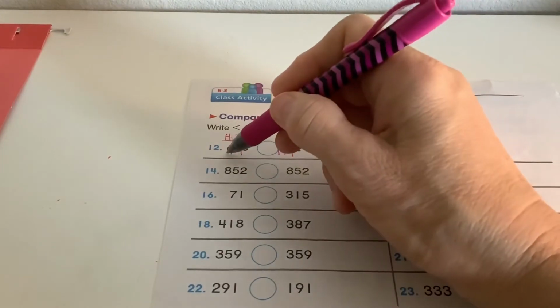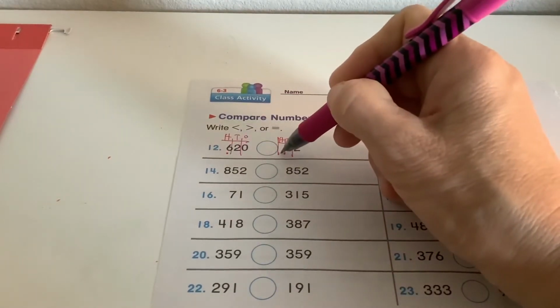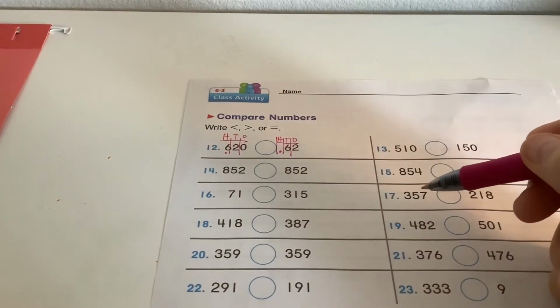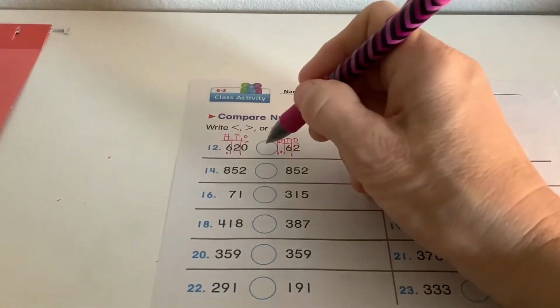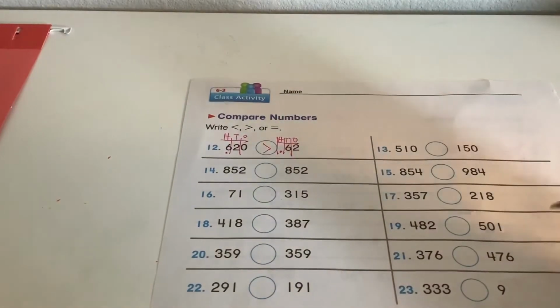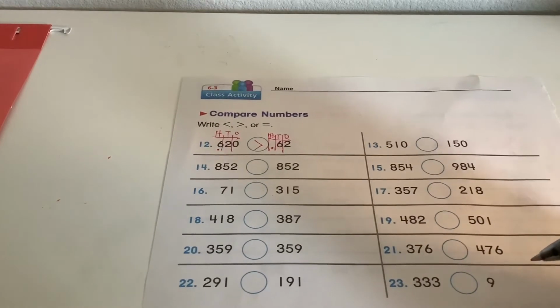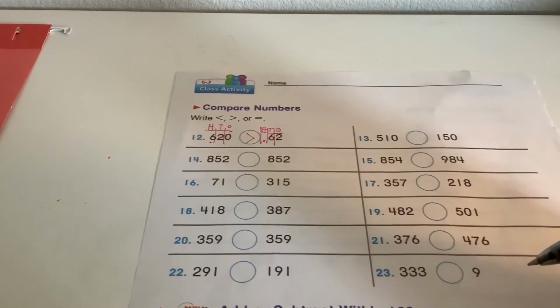In this number, we have 600. How many hundreds do we have over here? 0. So we know that this is the smaller number. Okay, let's try one more.